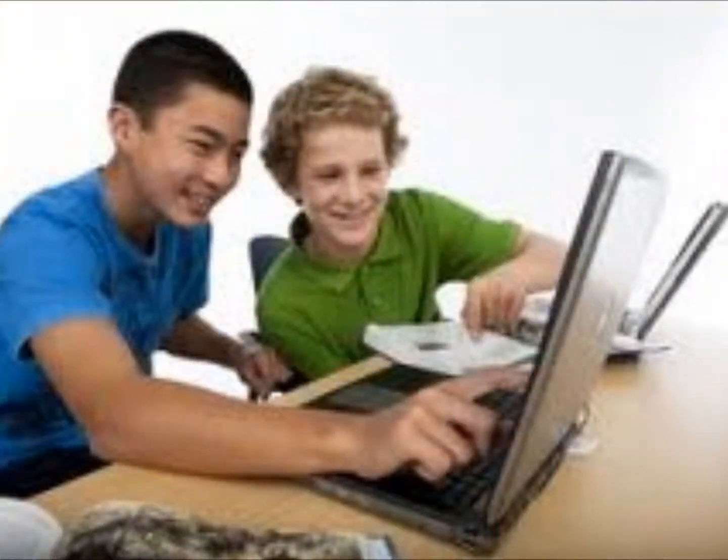These young boys look like they are doing research for an assignment. The Oriental boy is showing the Caucasian boy information he found that could help further their search on the assignment.